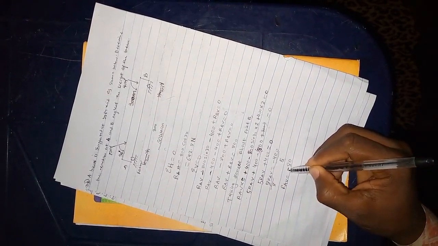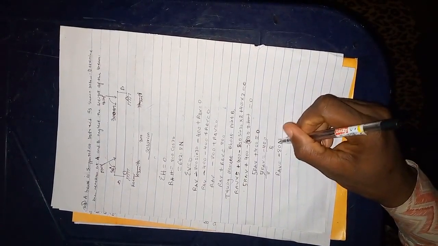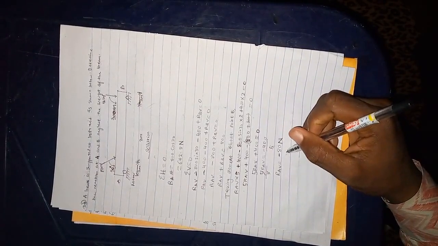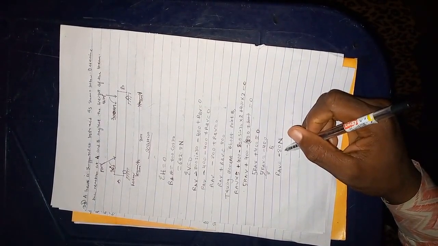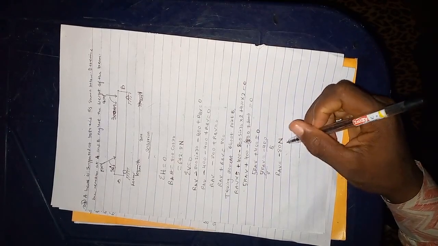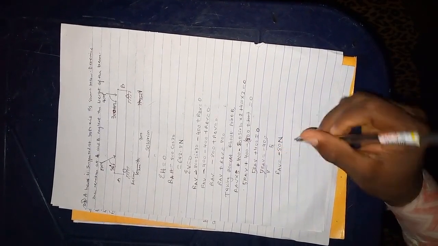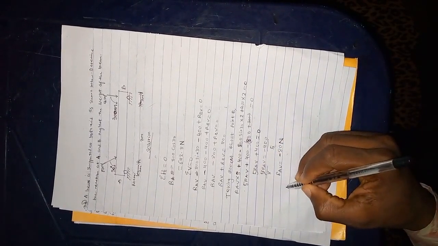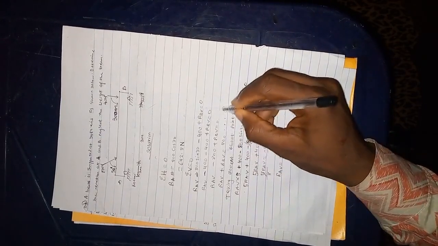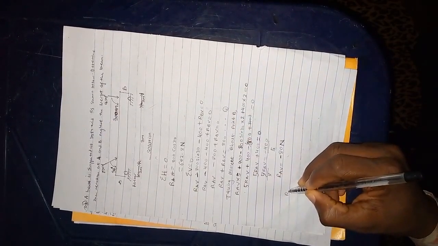And when I have minus 80 Newton, yeah, definitely this is my RAV. To now get my RBV, don't forget this is RAV. To get my RBV, we will now go back to this equation here, from equation 1 now.